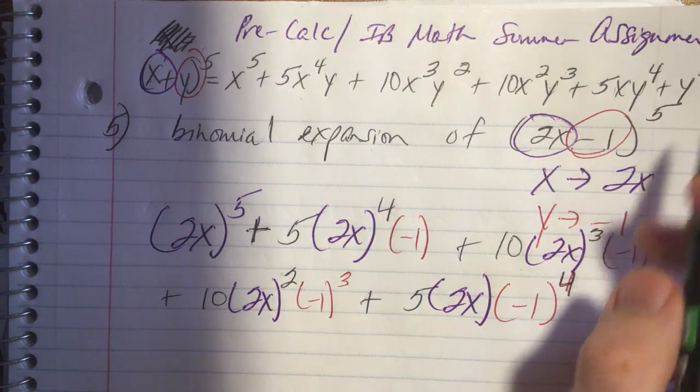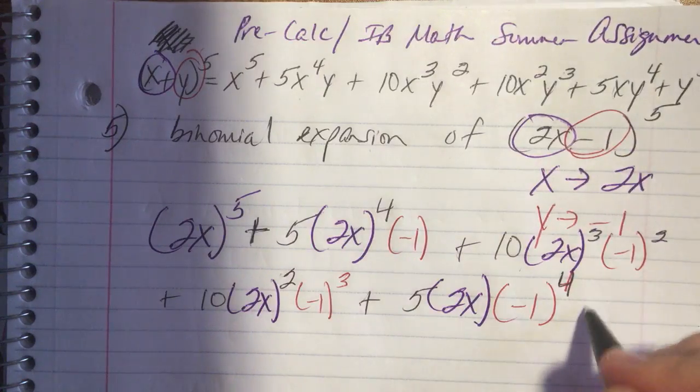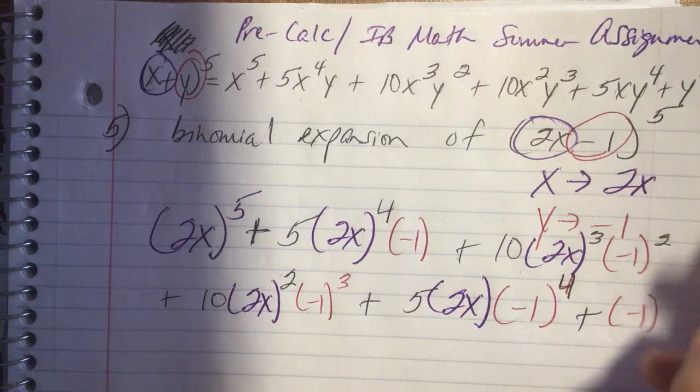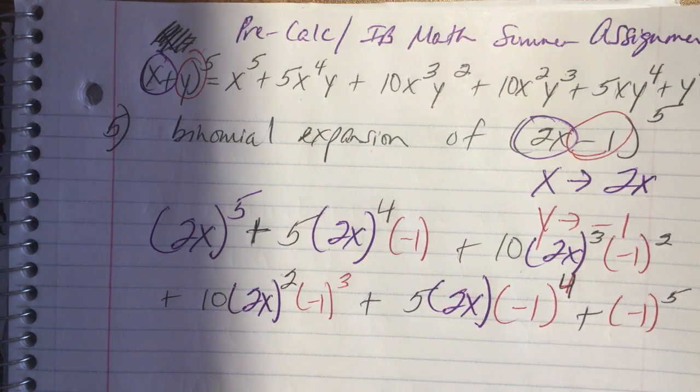And then at the end, you add on y to the 5th power. So we're going to add on y in red to be a negative 1, raise that to the 5th power. And now we're going to have to do all these substitutions. You could, of course, use your calculator to assist with all of this.